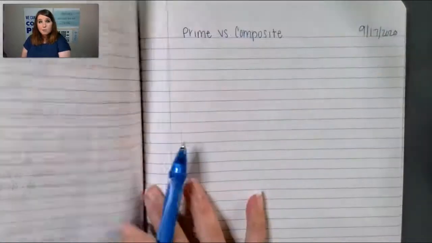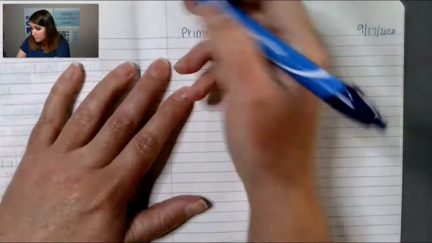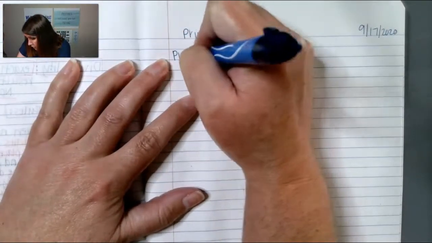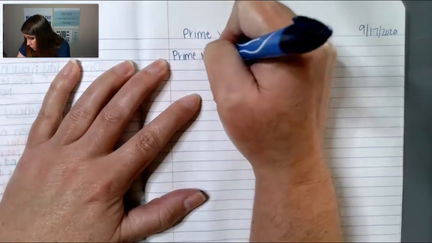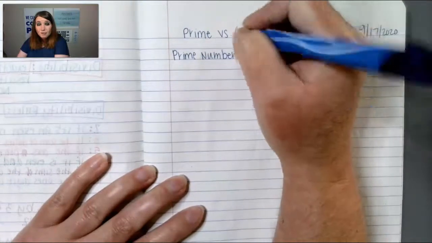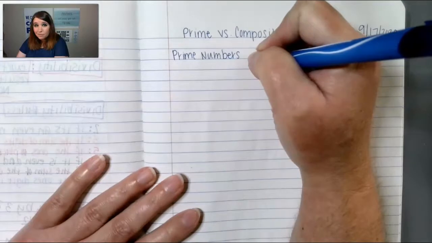So in a prime number, they only have two. So prime numbers are special because they only have two factors that make up the number.